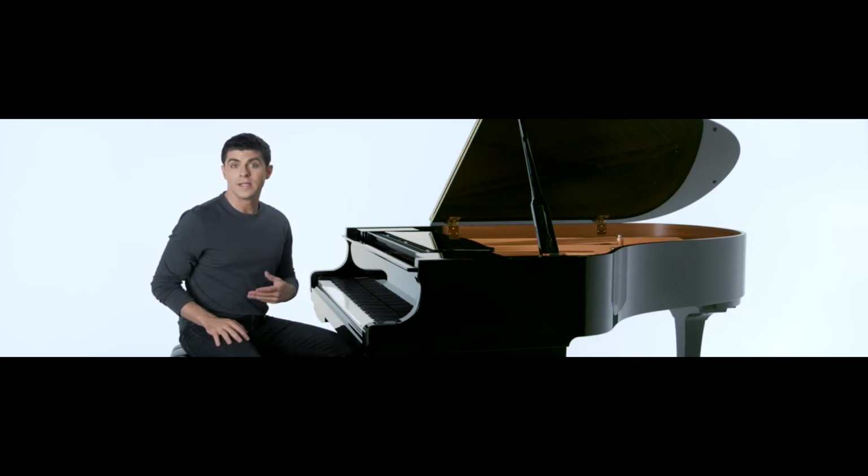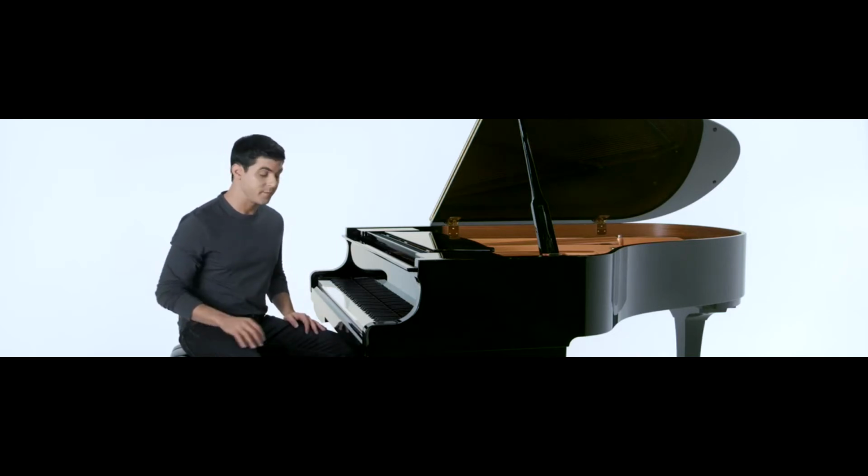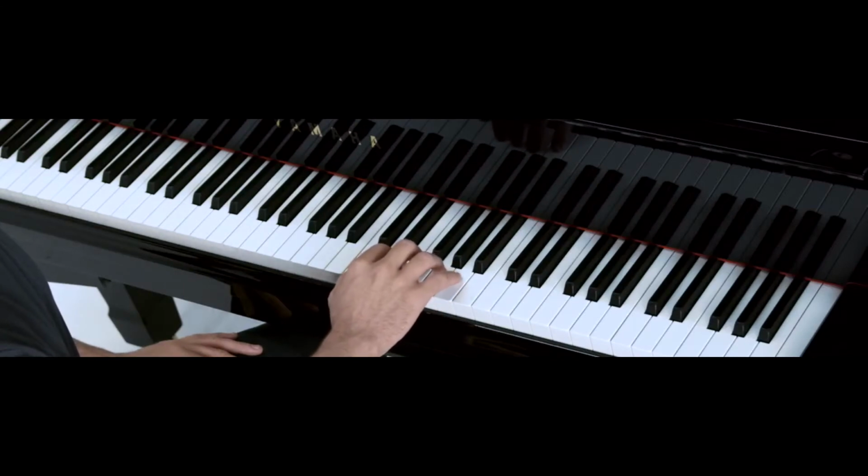Even though your wrist is releasing the weight of your hand, you should try to keep your fingers close to the keys at all times. 1, 2, 3.